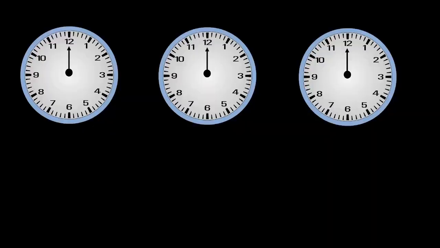Now, let's observe the hands of a clock. This is the second hand of a clock. While it moves from 12 to 12 to complete 1 minute, it moves a full circle, and by doing that, it covers an angle of 360 degrees. If it moves from 12 to 6, it will cover half a circle.